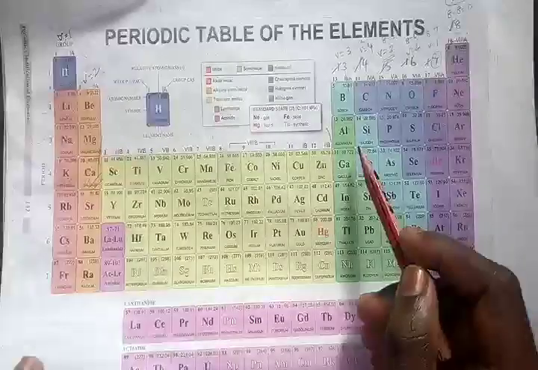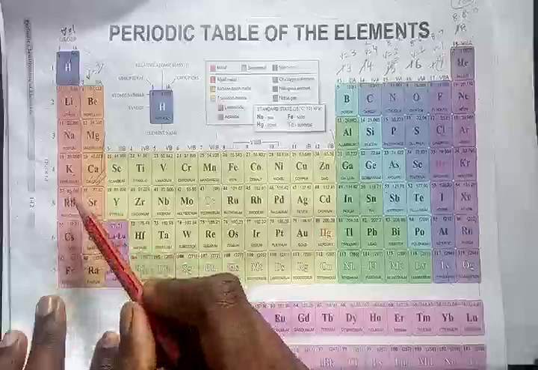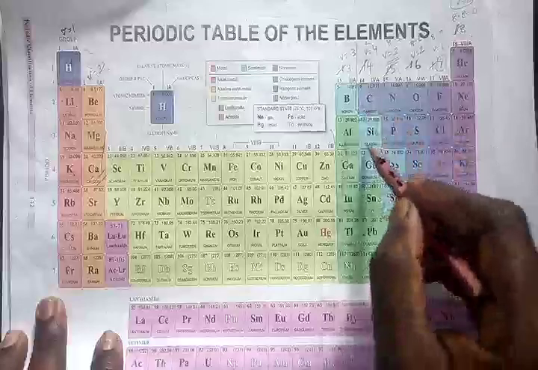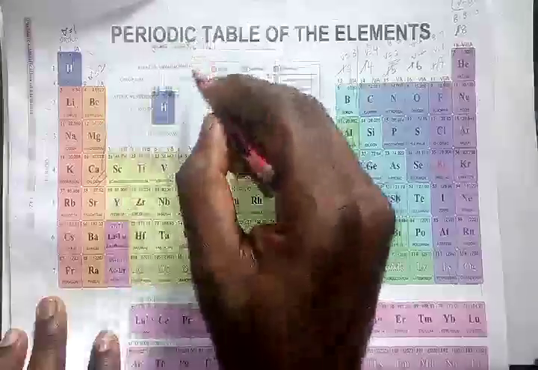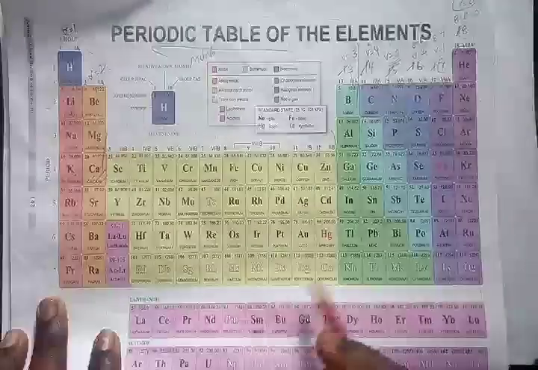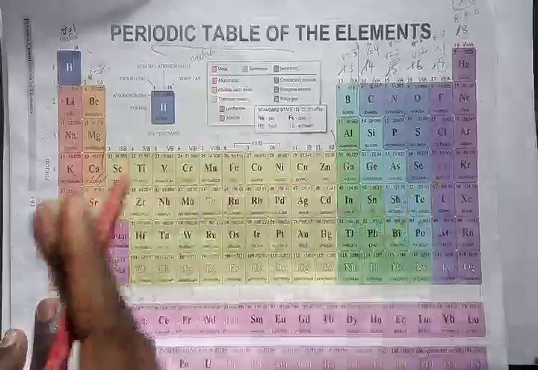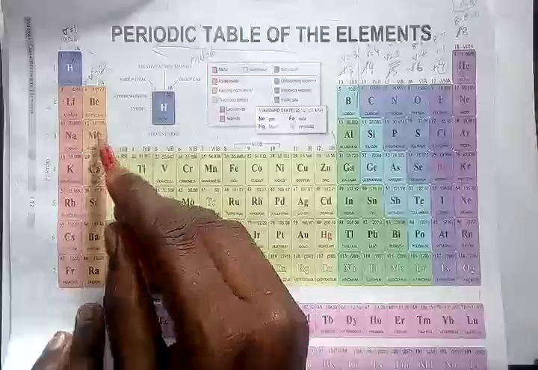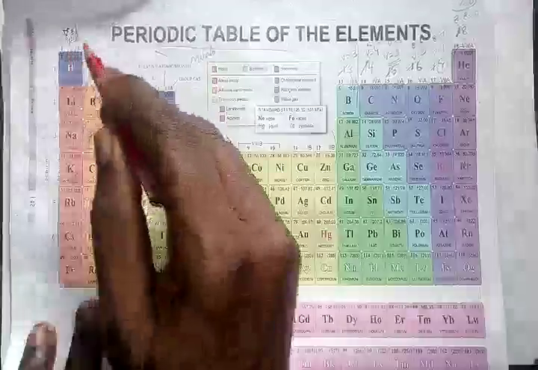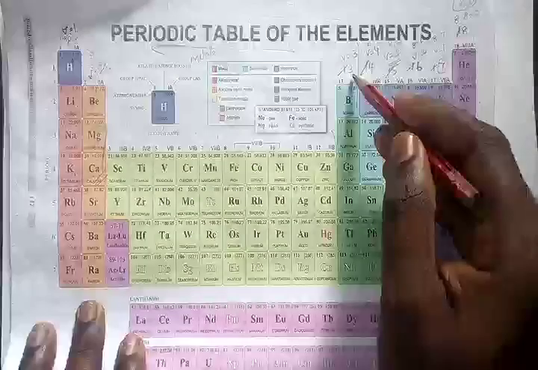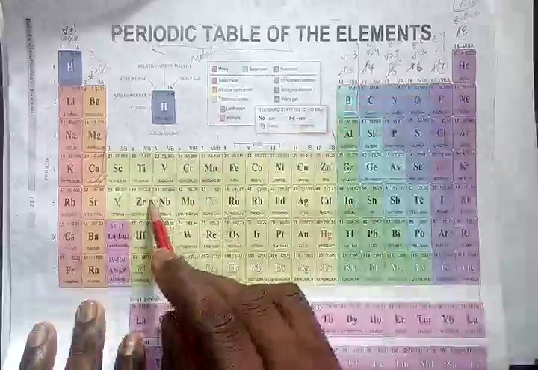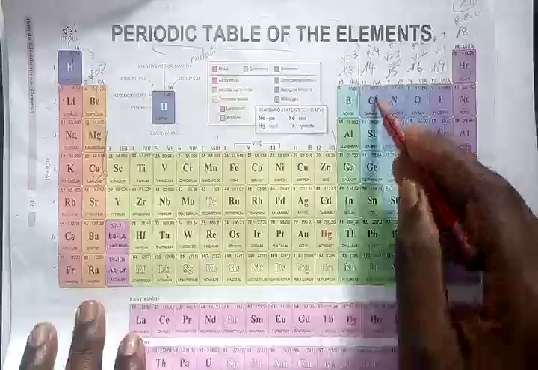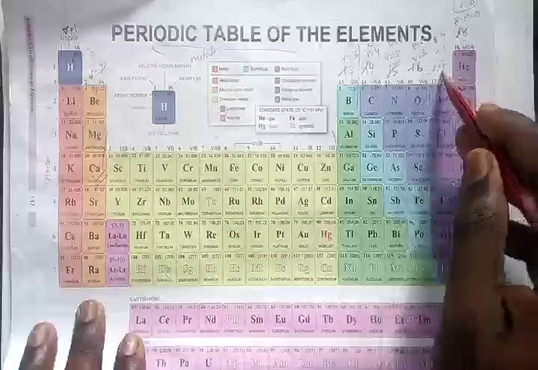Now there is one more beauty, my dear children. If the number of valence electrons is 1, 2, 3, they all belong to the metal category. So on the left hand side of the periodic table we have metals. The valence electron of group 1 is 1, group 2 is 2, and group 13 is 3. So usually metals have 1, 2, 3 valence electrons in the last shell, whereas non-metals have 4, 5, 6, 7 electrons in the last shell.